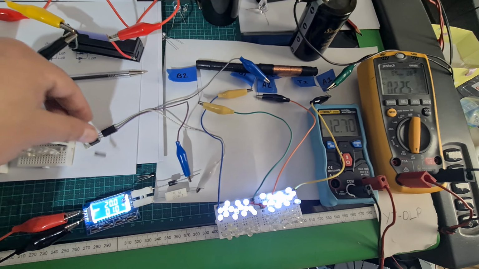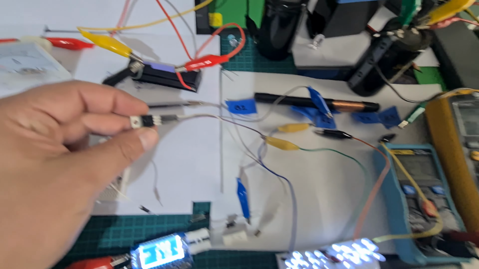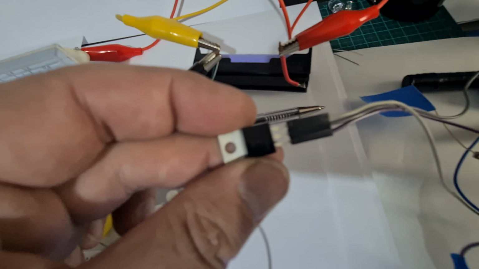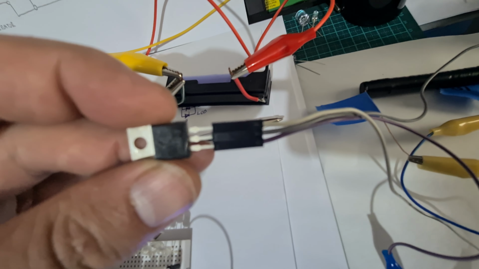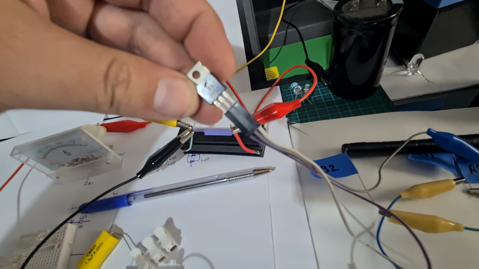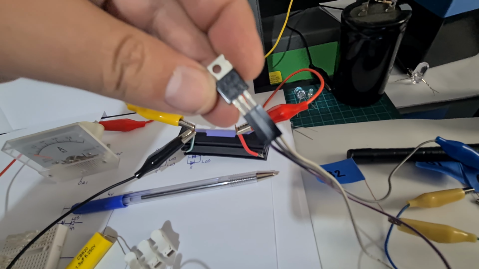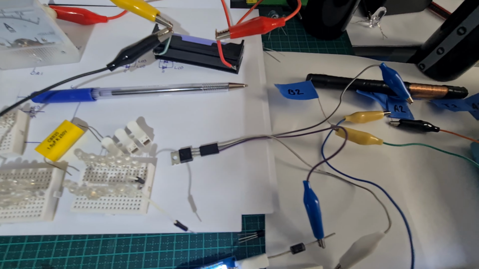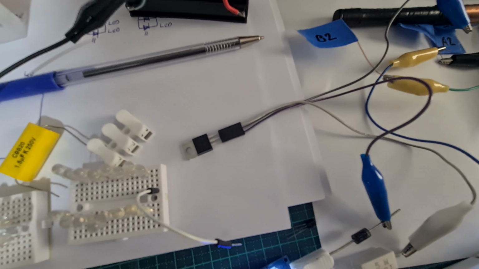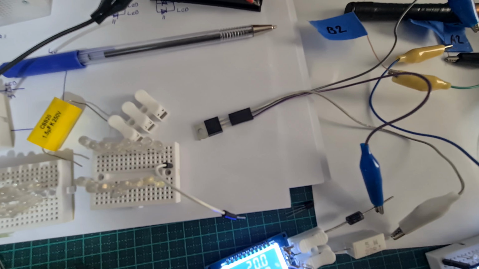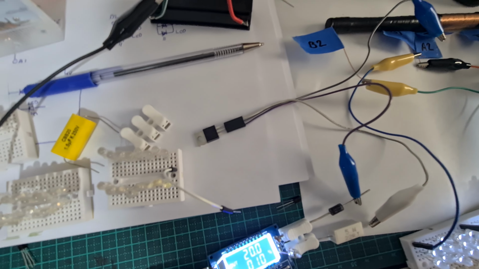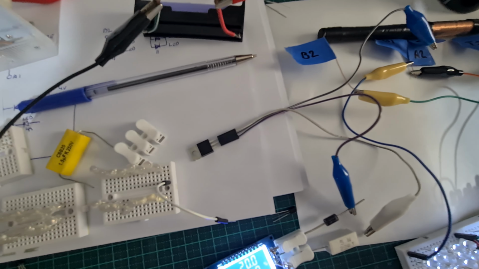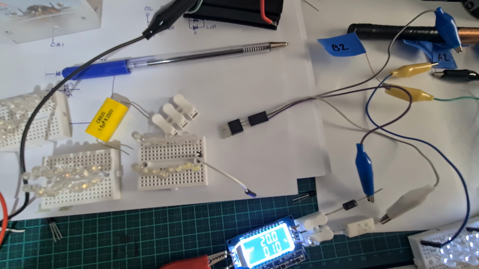Now I do have, I'm not sure if I showed this in the previous video, not sure if you'll be able to see it. This is a J13007-2. It's a high frequency, high voltage, what are they called? Oh geez, it's not a MOSFET, it's a transistor, NPN transistor, that's the word.